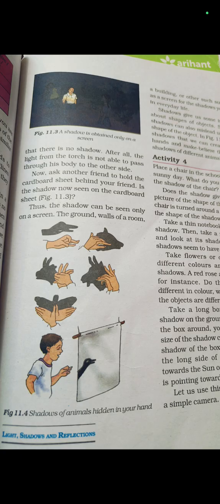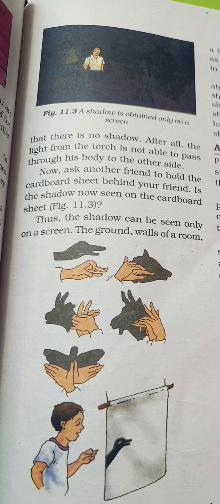Yes, ma'am. Just say that there is no shadow. After all, the light from the torch is not able to pass through his body to the other side. Now, ask another friend to hold the cardboard sheet behind your friend. Is the shadow now seen on the cardboard sheet? Thus, the shadow can be seen only on a screen.